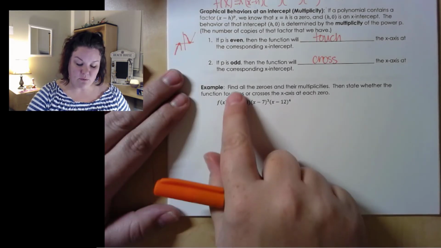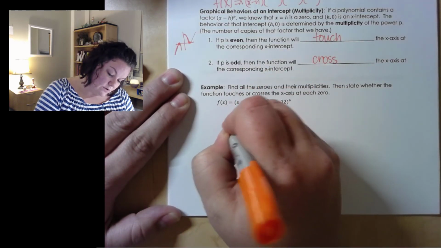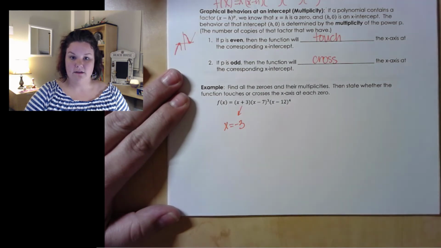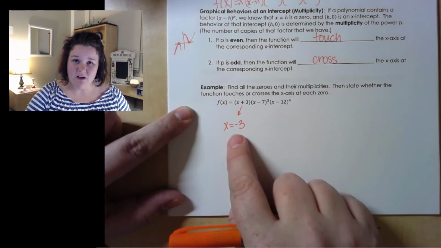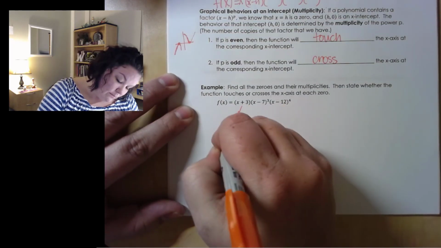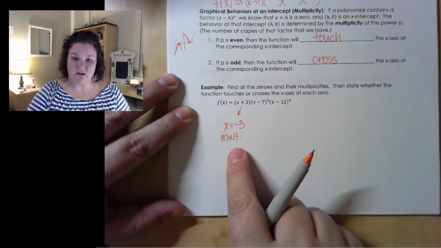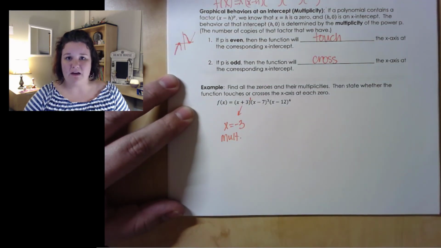The first thing is we want to find the zeros. If I solve for this, I get x equals -3. Now I want to find the multiplicity of the factor that -3 came from. If I look at the exponent, I only have 1, one copy of that factor.